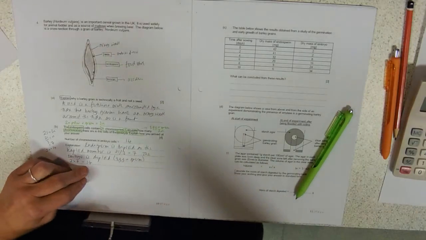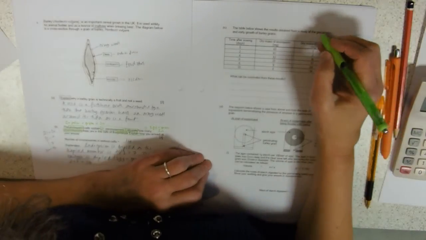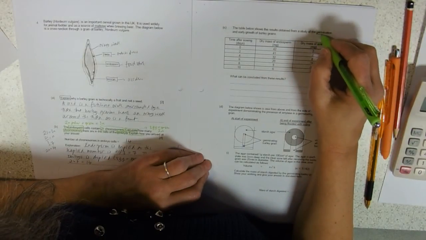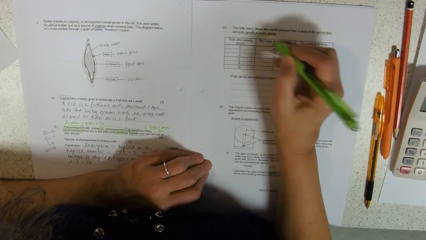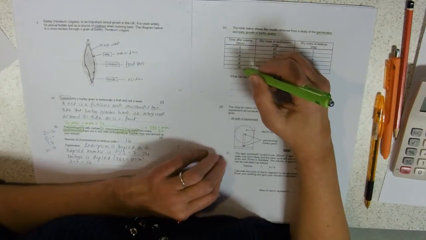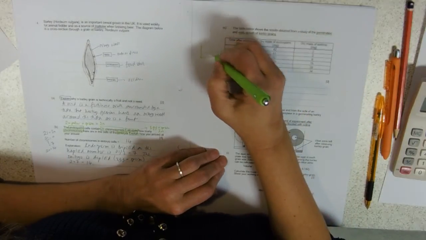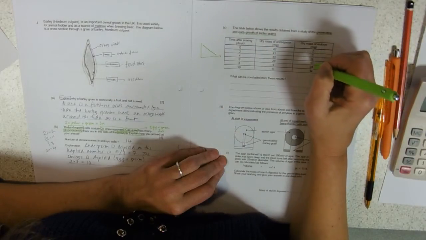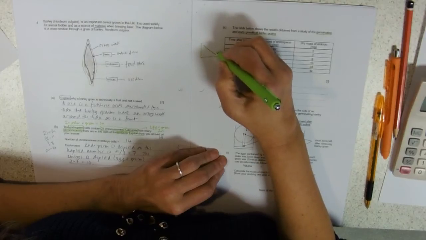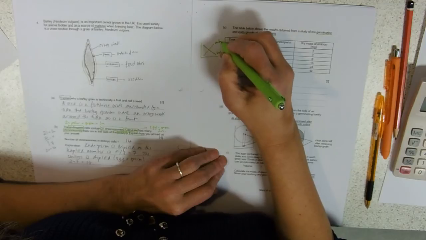So, onwards and upwards. The table below, and we love a table, shows the results from a study of the germination and early growth of barley grains. So we've got time. The dry mass of the endosperm is going down, and the dry mass of the embryo is going up.